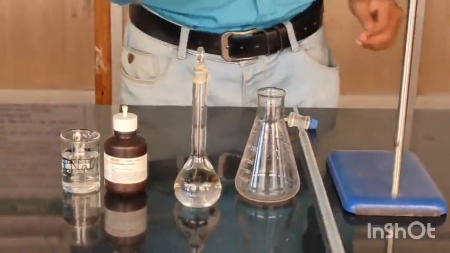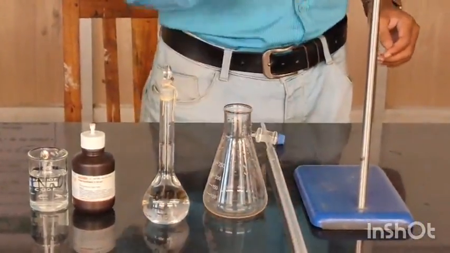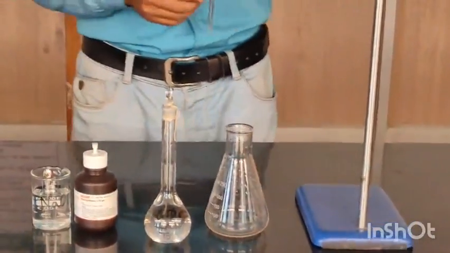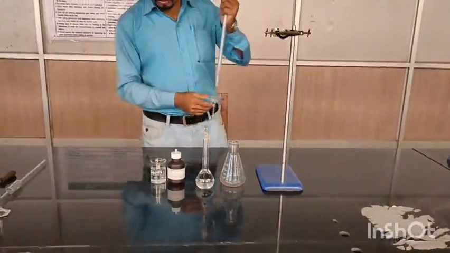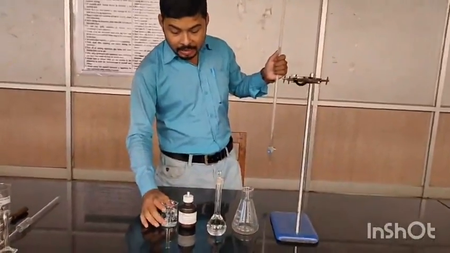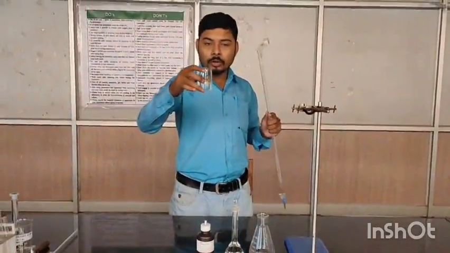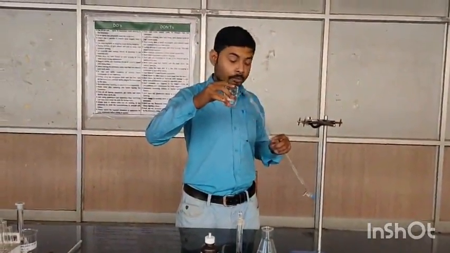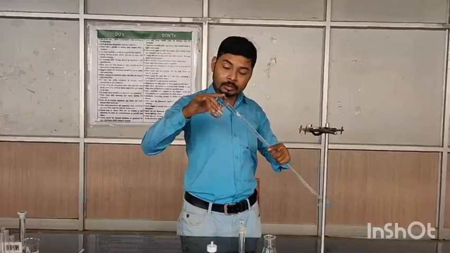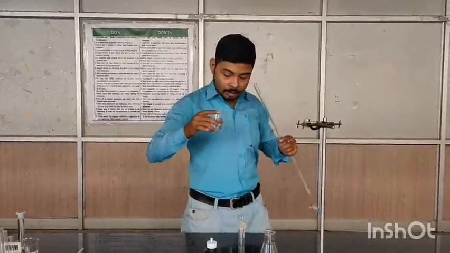Now what you have to do, first of all, you have to keep ready your burette with the titrant. So the secondary standard solution, that is NaOH, you have to fill into this burette. First of all, the burette knob is closed. Now I will transfer it very carefully.